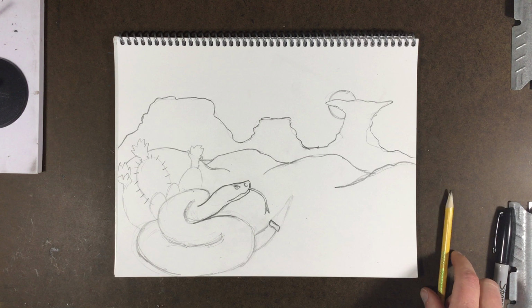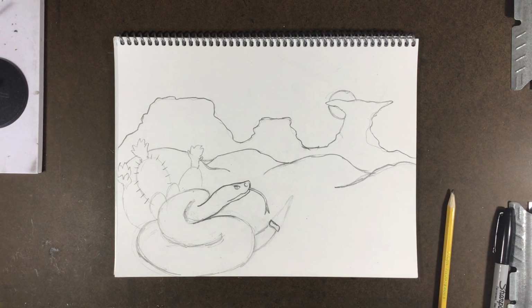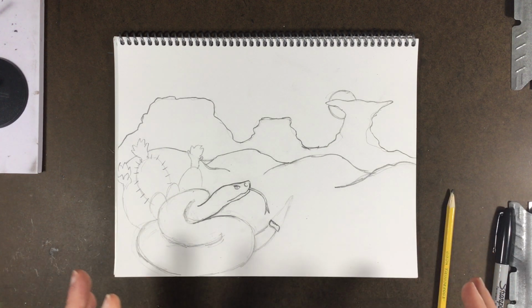All right, students, this can be just a pencil drawing. You can color it if you would like to. I'm going to go ahead and finish this, and then I'm going to post a picture on your lesson so that you know kind of what I'm looking for and expecting.